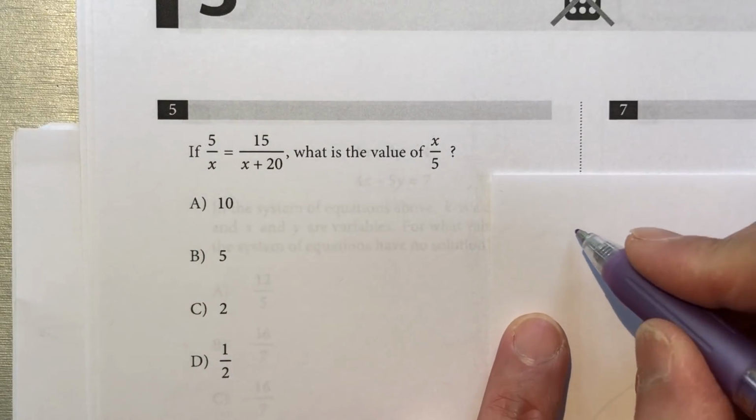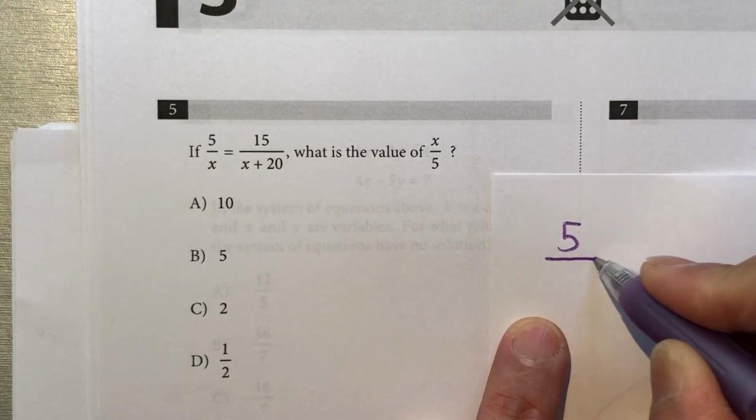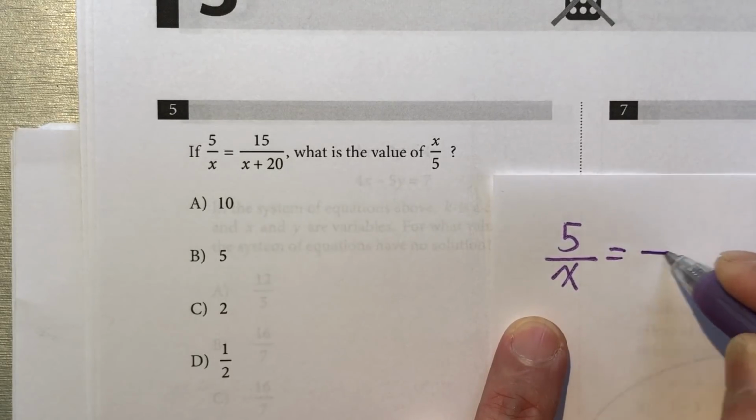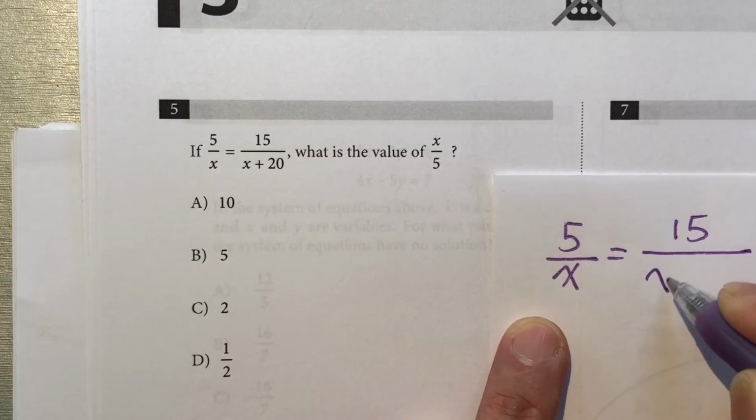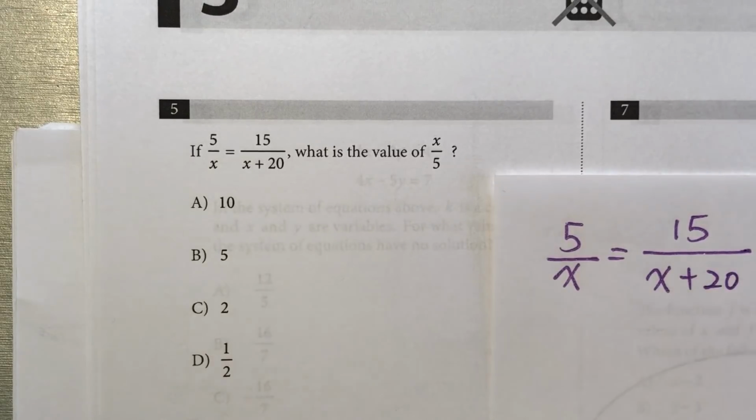So what we can do, we do the equation and find out what it is.